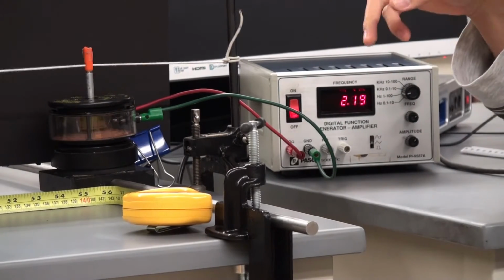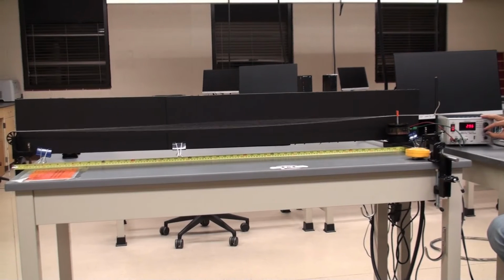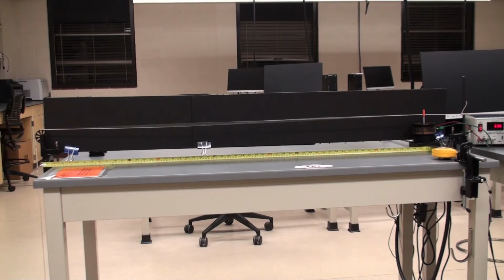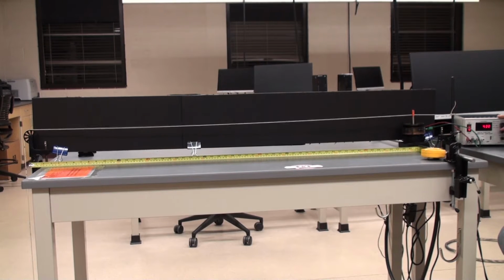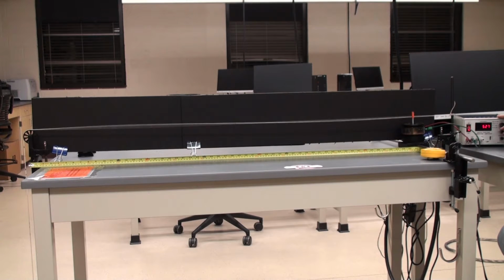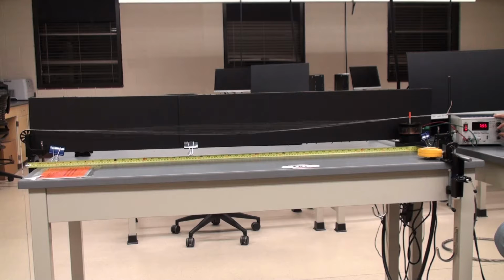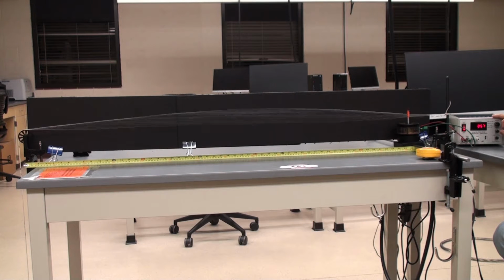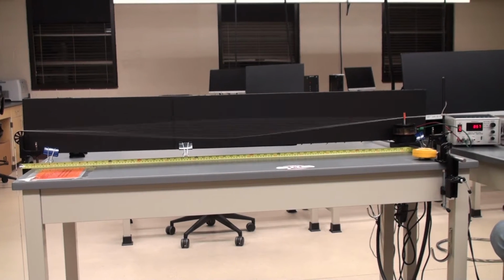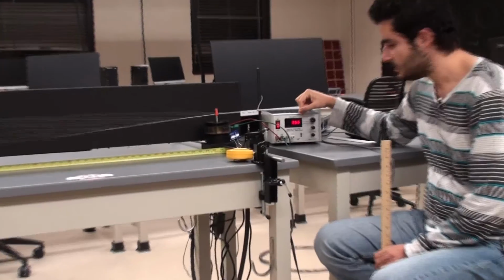I do not see the fundamental mode yet, so I just keep going up until I find the fundamental mode. I'm getting closer. There it is. So this is a fundamental mode. And the frequency is 8.56 hertz.